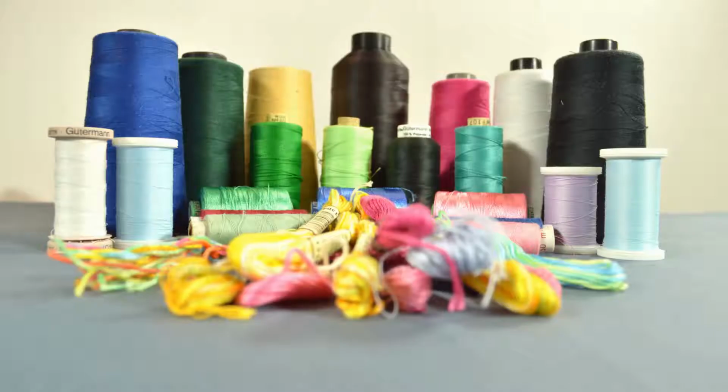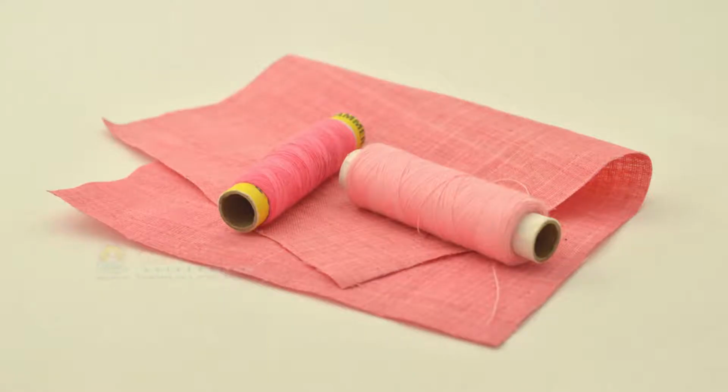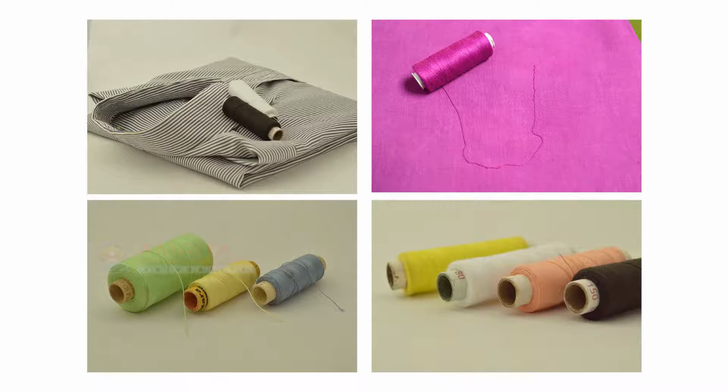While sewing, select a good quality of thread of reliable brand matching to the fabric in color and size. While matching the color, try threads that look slightly darker than the fabric.